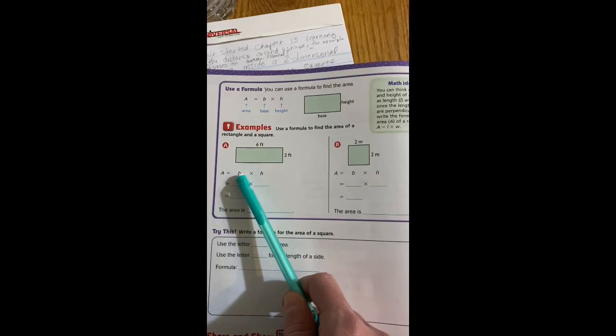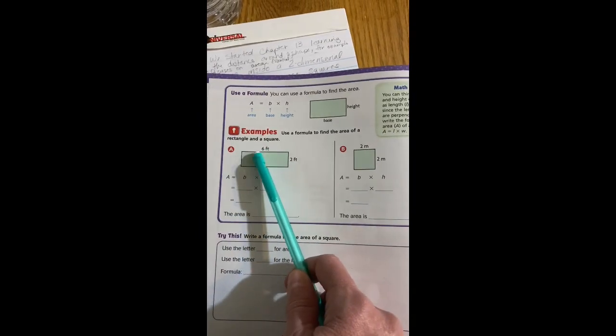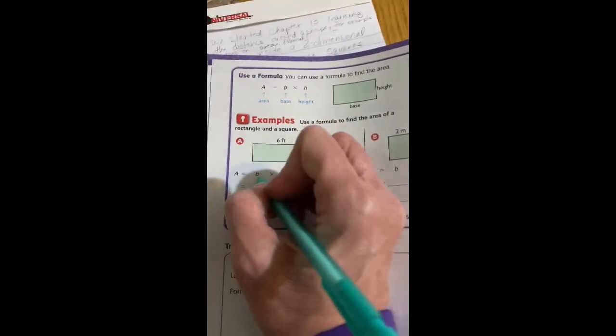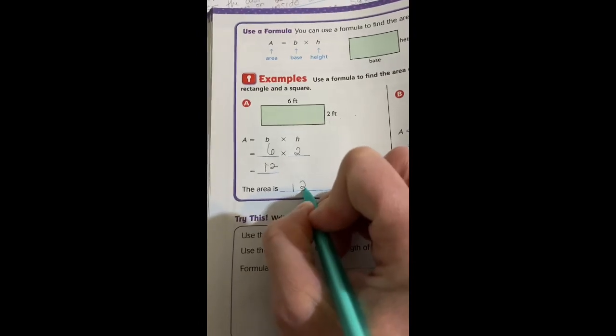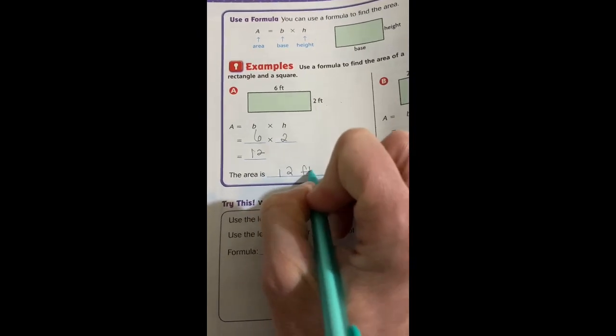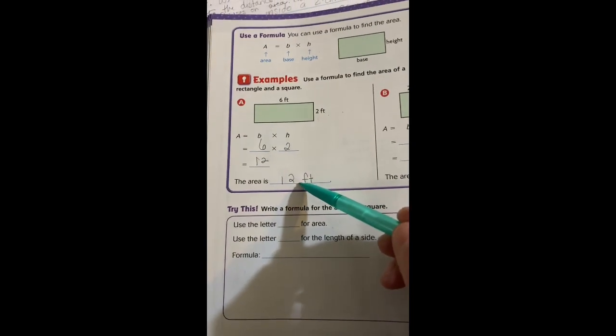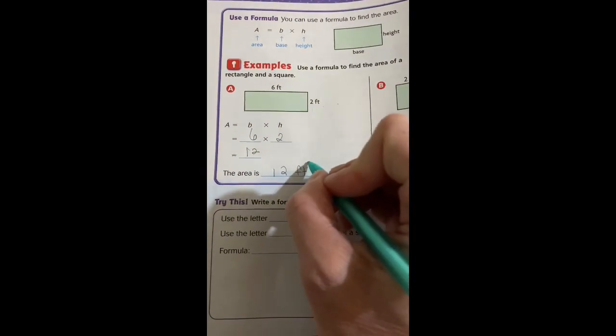So area equals base times height. We can call base 6, and we'll call height 2. 6 times 2, 12. So we have feet. See feet? So now we need to label it 12 square feet. Now, the cool thing, you can do a shortcut and instead of writing square feet, you can put a little 2 to show square feet.